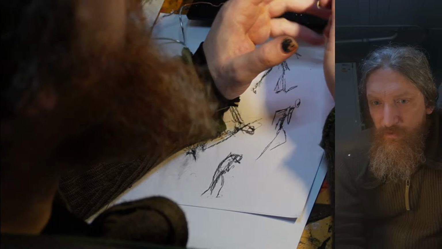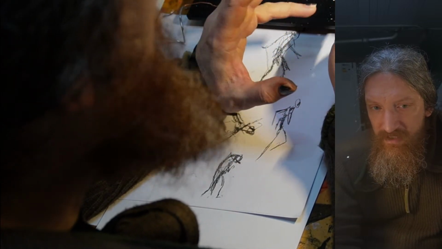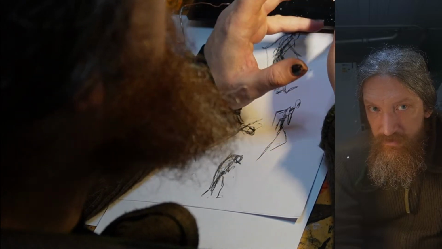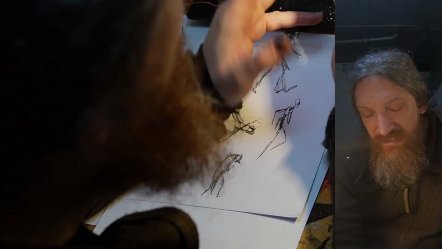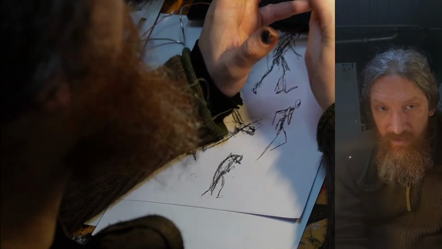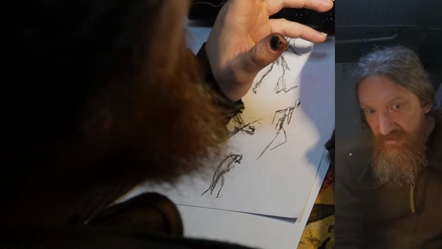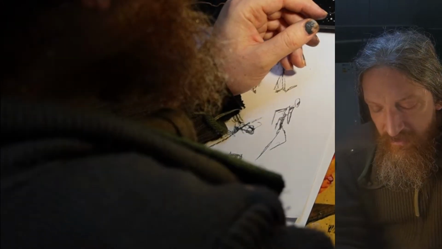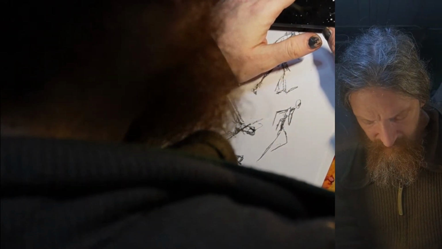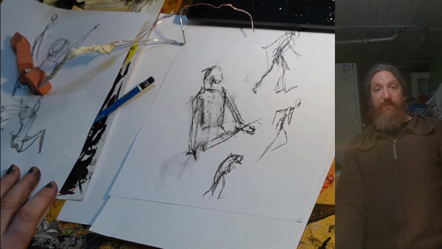So the question, what do you do when you are trying to figure out poses, is that you ask yourself questions about the story, about the situation, about what's happening, and then you start acting out the things. You might, for instance, like I said, that if he was at his office, then maybe he would lean back and grab his desk.